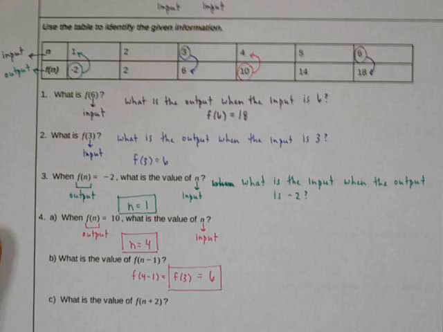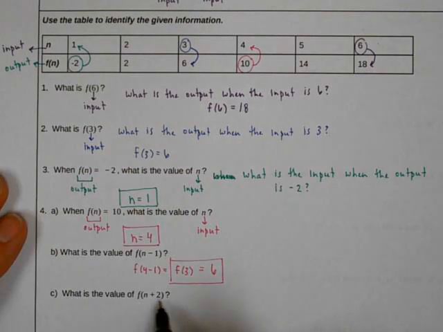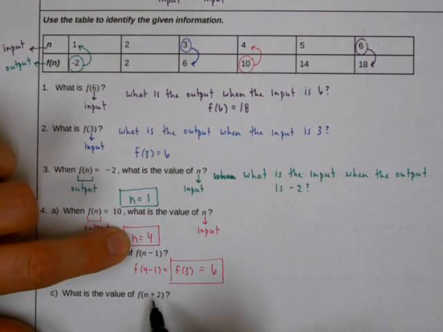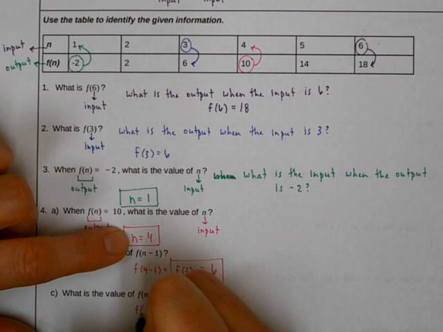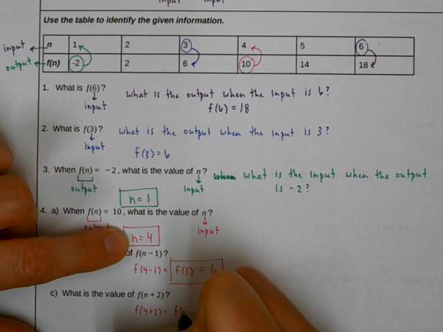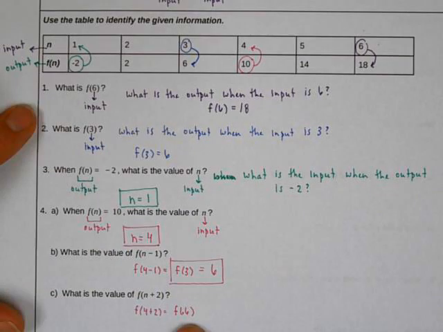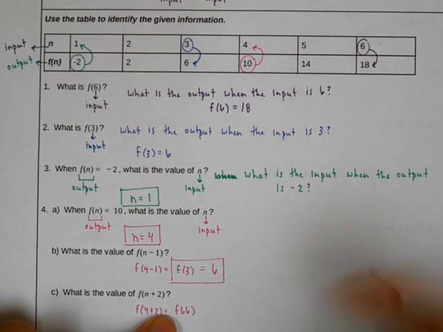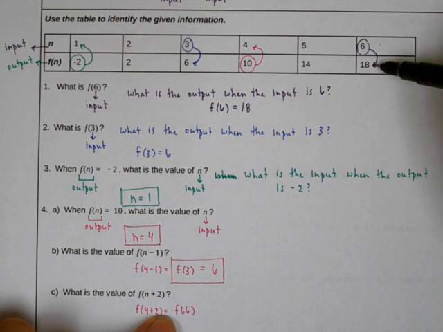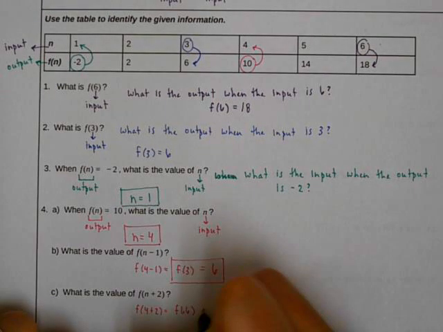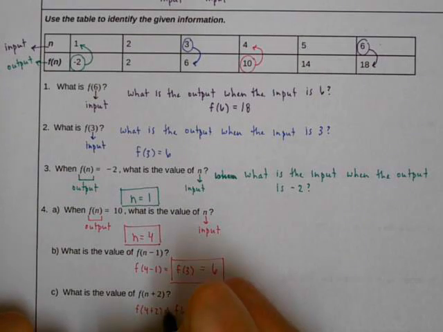And lastly, part C. Now they want f of n plus 2. Well, again, my n was 4, so f of 4 plus 2 is just f of 6. And that's just like question 1. To find f of 6, I find where my input is 6, and the associated output is equal to 18.